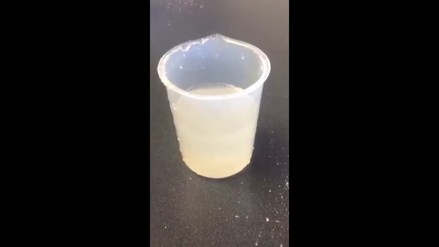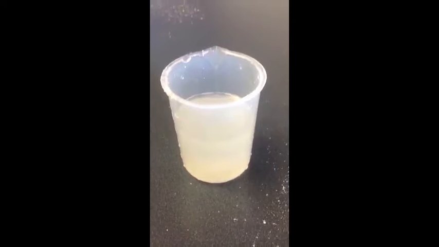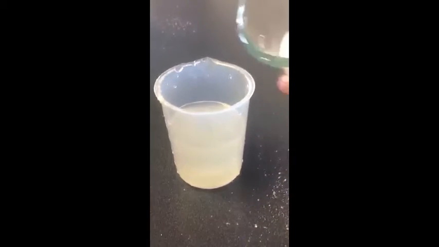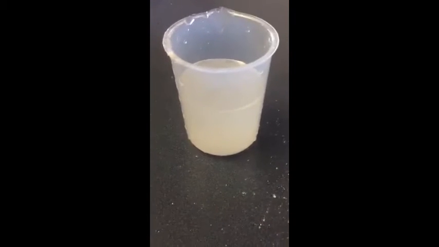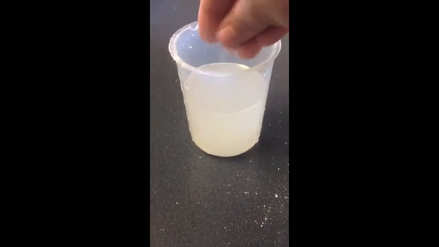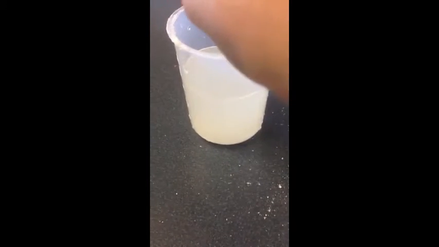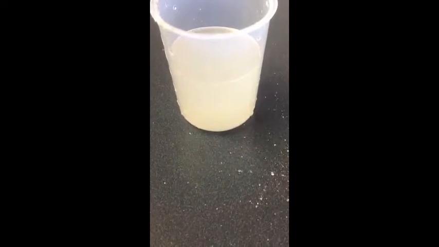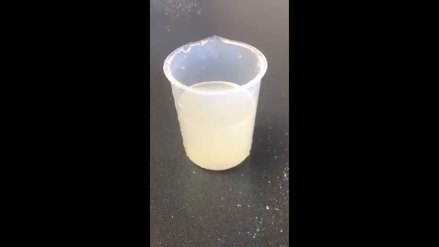A supersaturated solution is when the solid doesn't dissolve in the liquid, so it settles at the bottom. After a while, the extra salt will settle at the bottom, making it supersaturated.